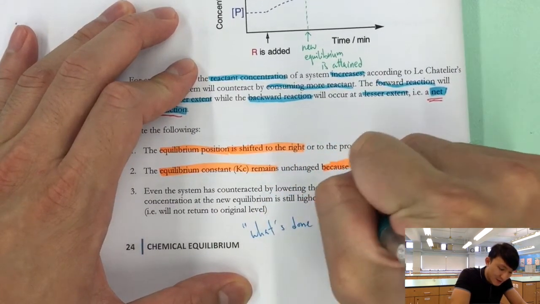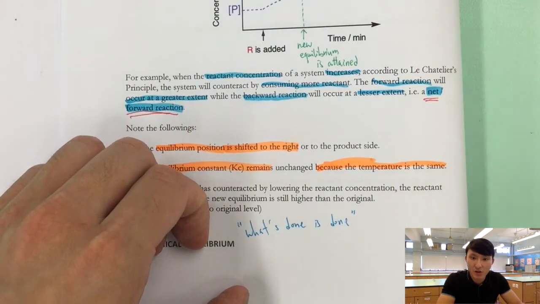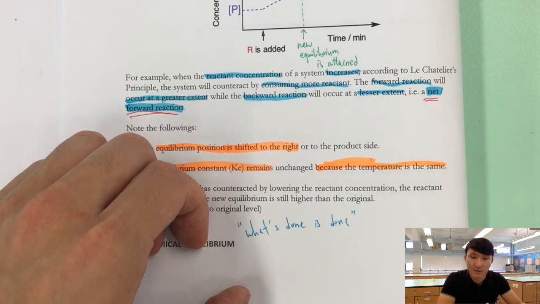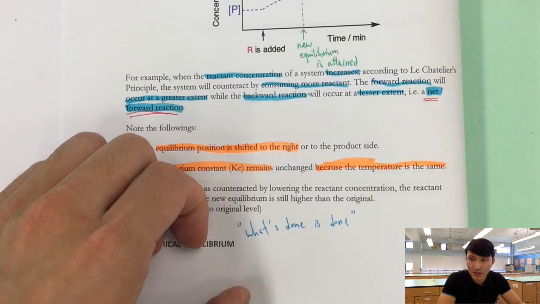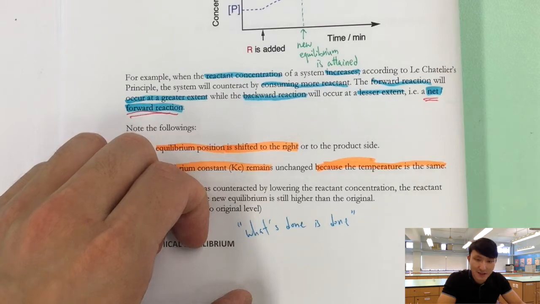Okay? Because after all, you have added some extra R into the system. So even if the system responds by counteracting the increase in R concentration, at the end you should still expect more R than before, because after all, you have added some R, right? So that's the idea.